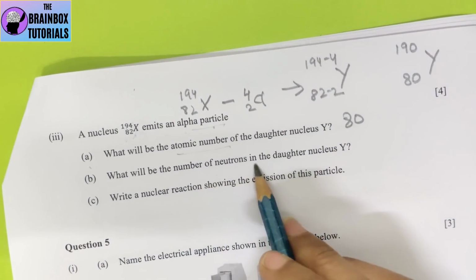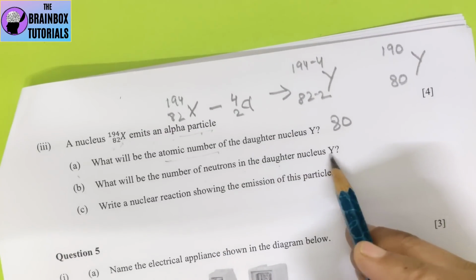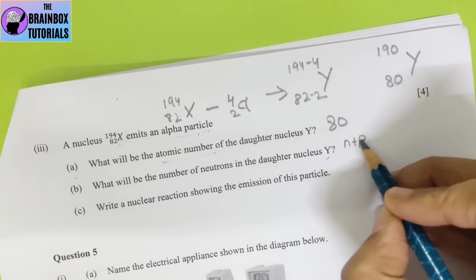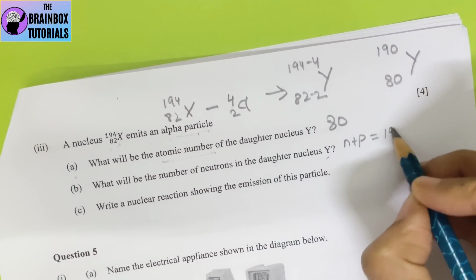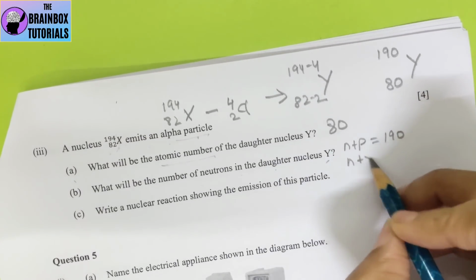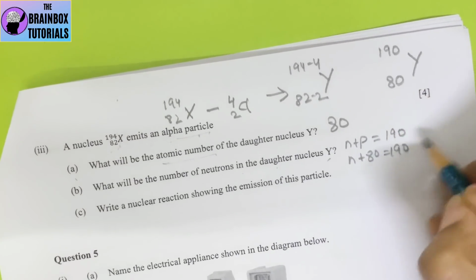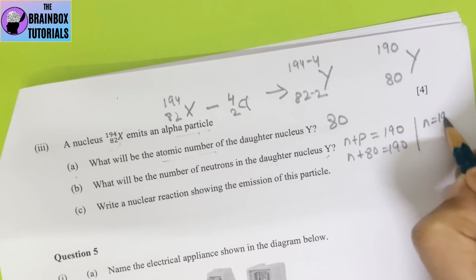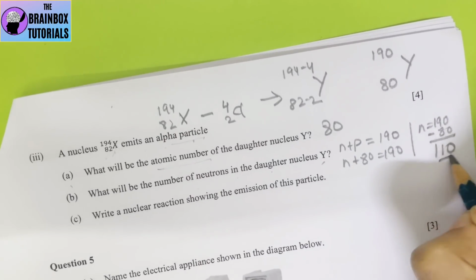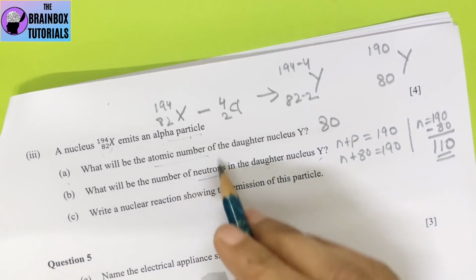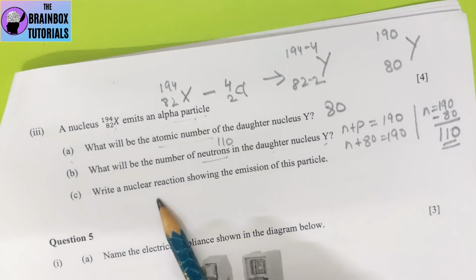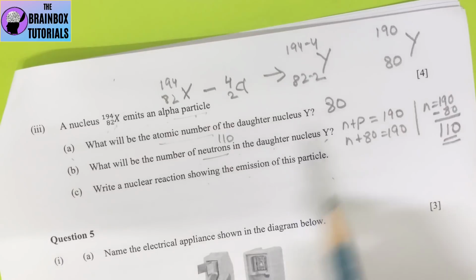What will be the number of neutrons in the daughter nucleus Y? The number of neutrons plus the number of protons is equal to the mass number, and we know the number of protons is equal to the atomic number. So the number of neutrons is 190 minus 80, that is 110. Now part C, write a nuclear reaction showing the emission of this particle.